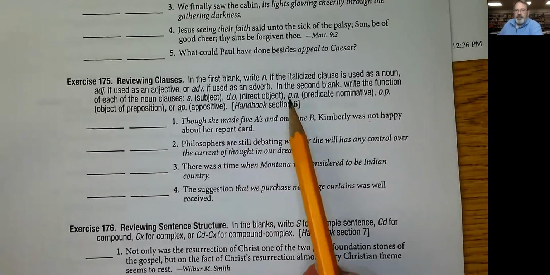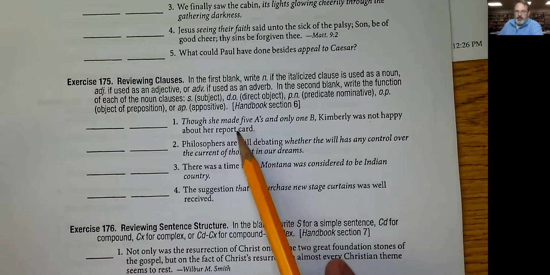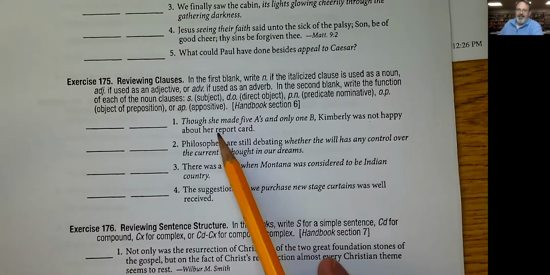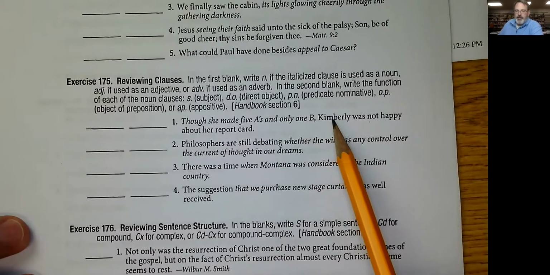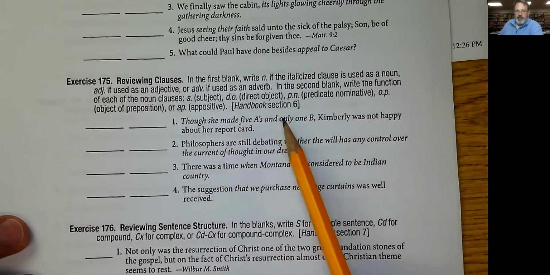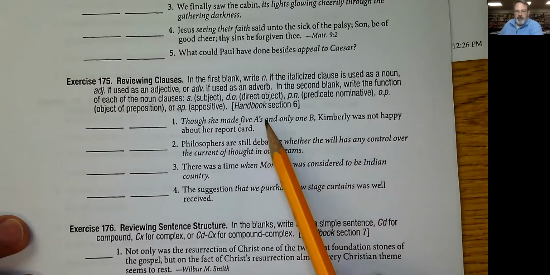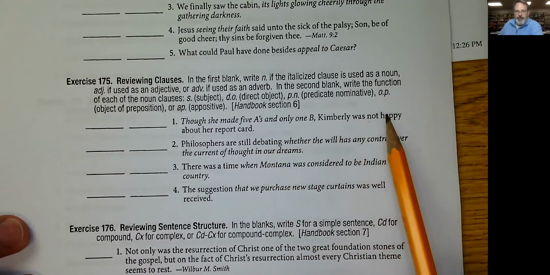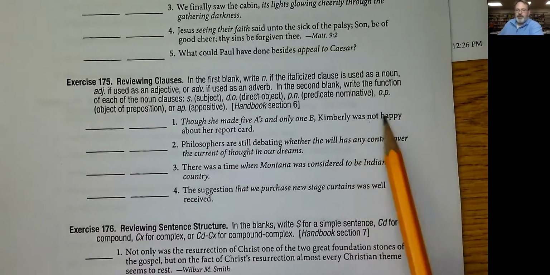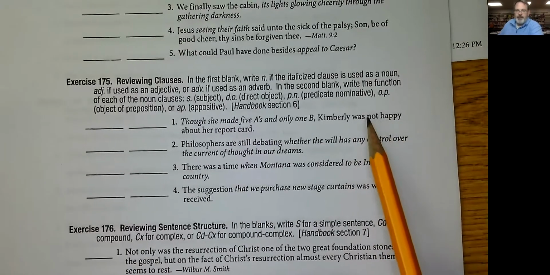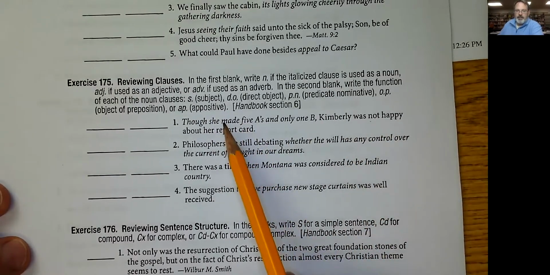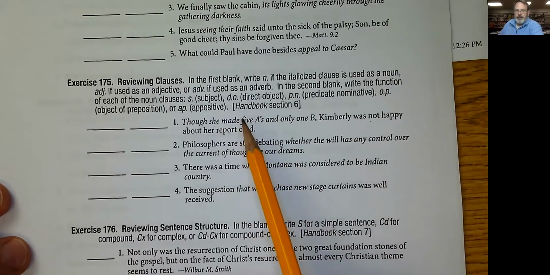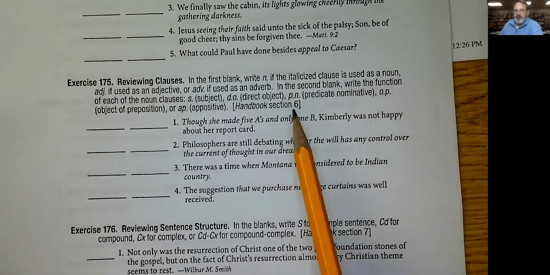And so let's eliminate report card because it does not describe report card. It's not a blue report card or a bad report card or anything like that. It doesn't describe Kimberly because it's not describing her. It's actually modifying or describing the verb phrase was happy. To what extent was she happy? Even though she made 5 A's and only 1 B.